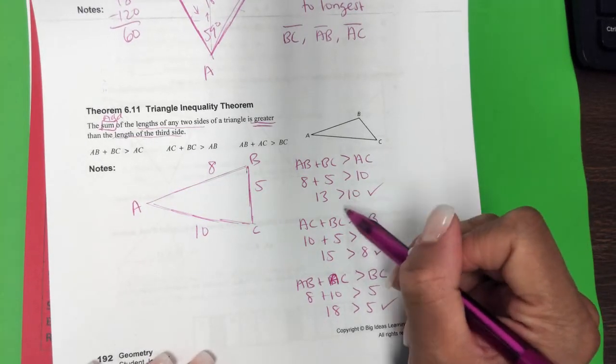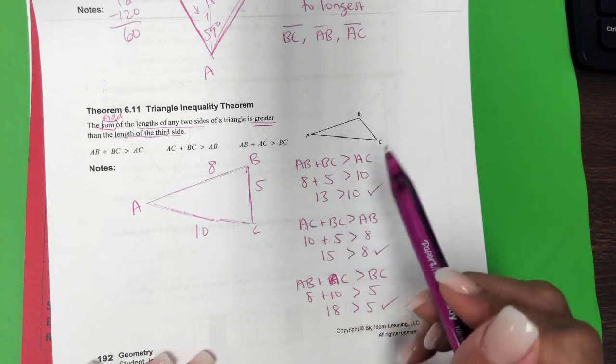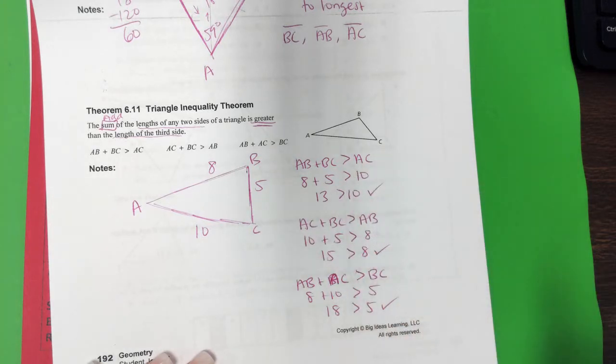And if at some point it doesn't, it means our measurements are off, or it is not a true triangle.